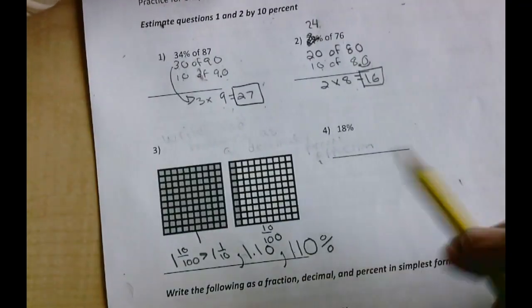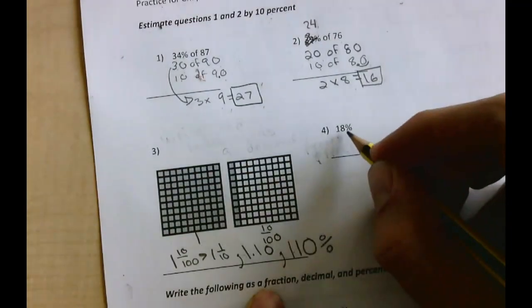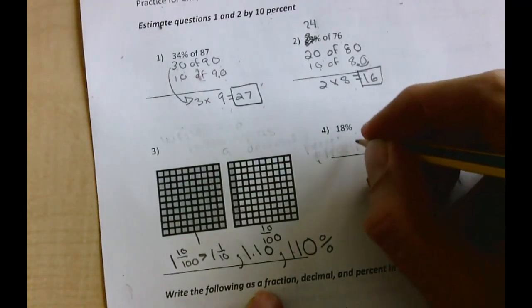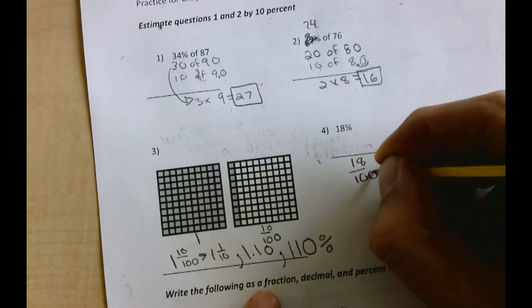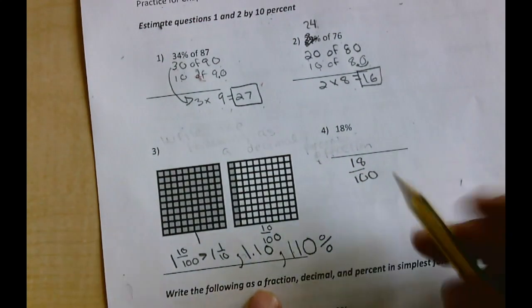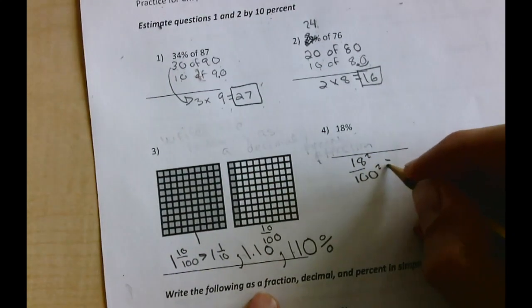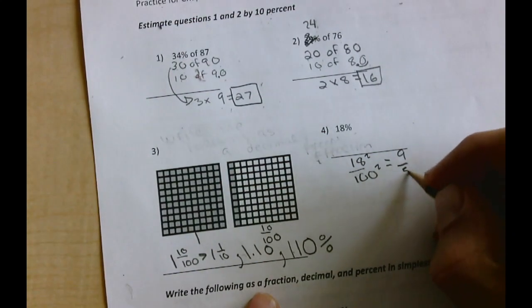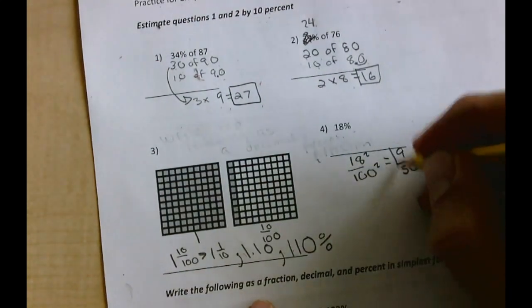Let's continue. 18%. As a fraction, remember, per 100, so we have 18 over 100. Next, I have to simplify, so I'll divide both of these by 2. I get 9 over 50. So as a fraction, 18% is 9 over 50.